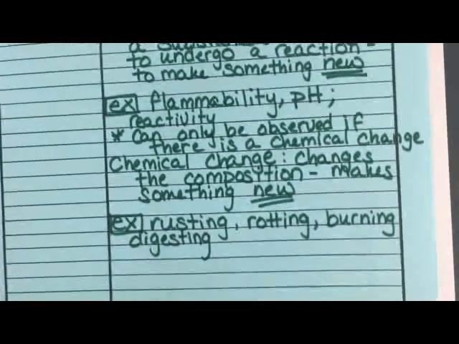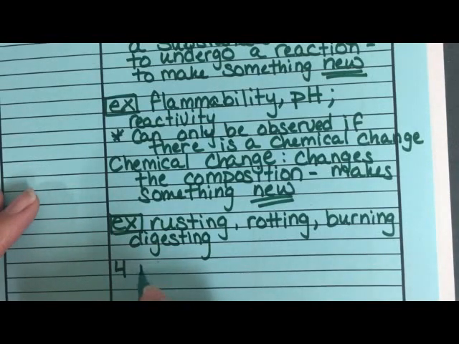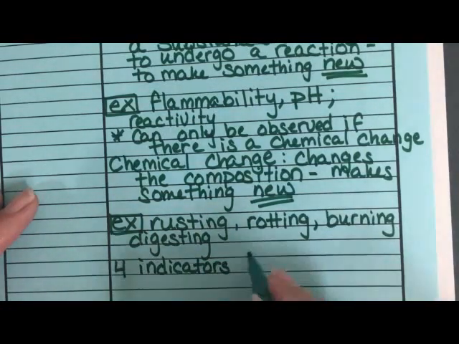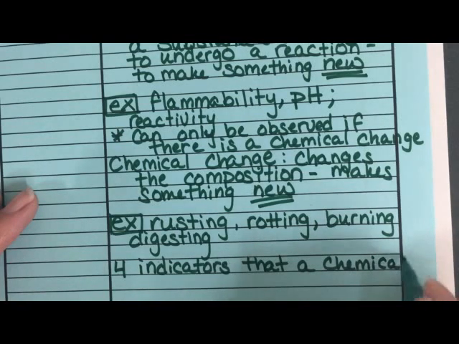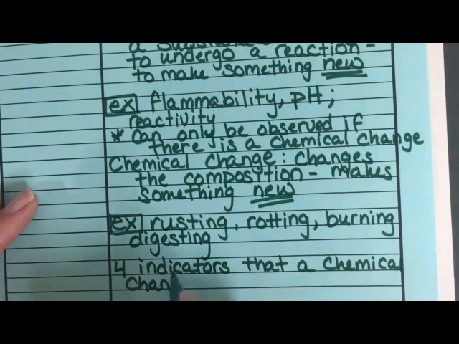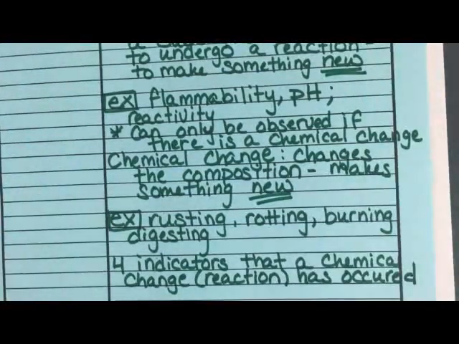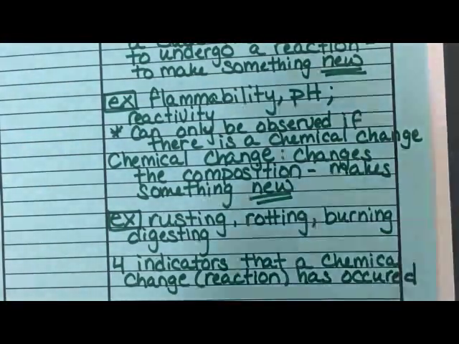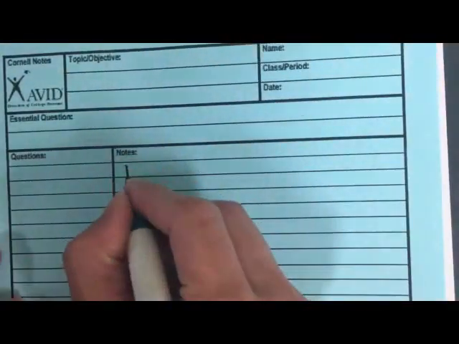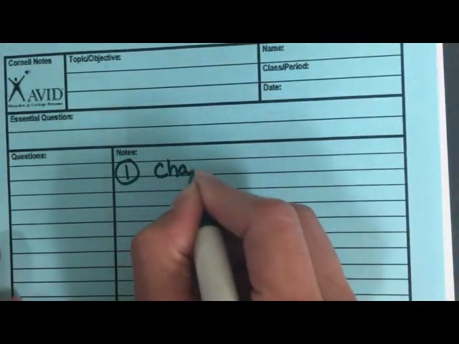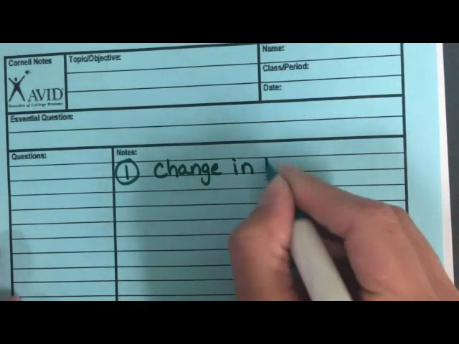Now, when we talk about chemical changes, there are 4 indicators that a chemical change or a chemical reaction has occurred. So 4 things that we care about. The first is a change in temperature.